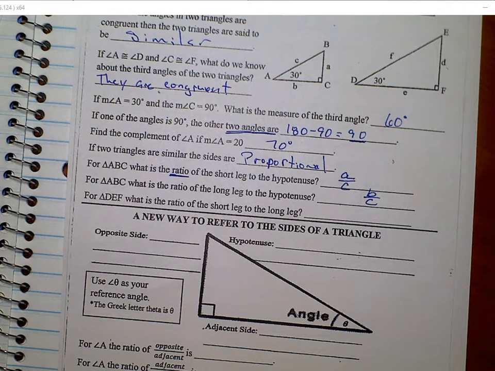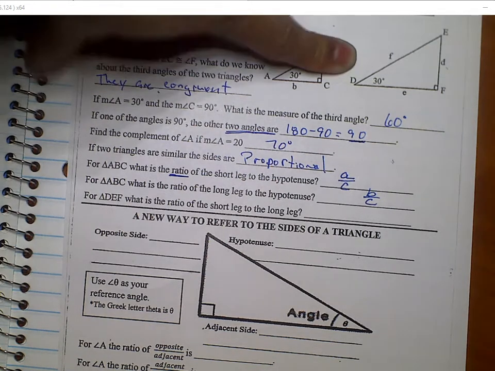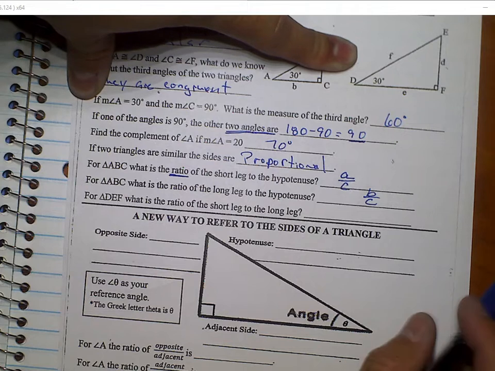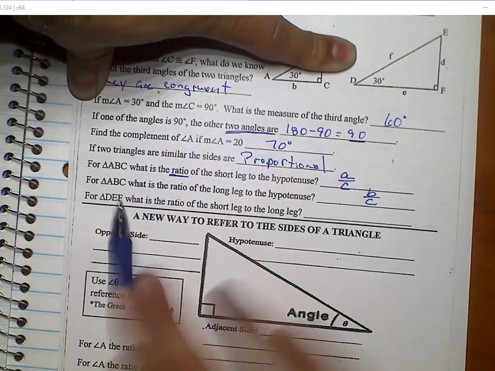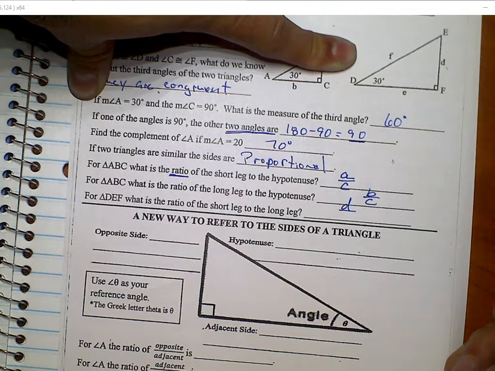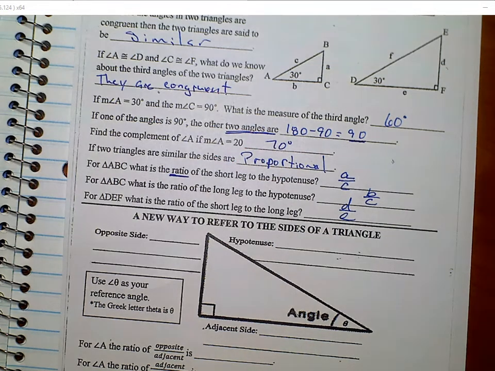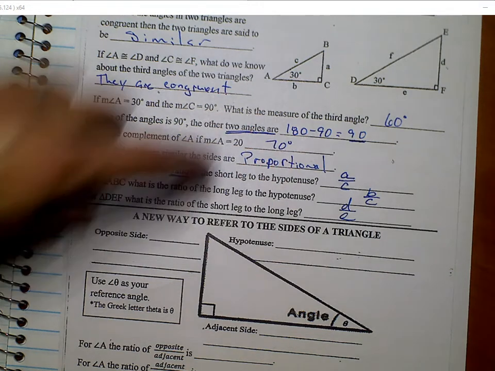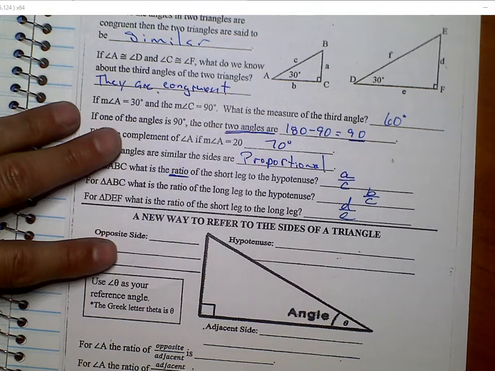All right, and then the last one. For triangle DEF, what is the ratio of the short leg to the long leg? So now we're talking about this triangle here, DEF. Which one's the short leg? Little d. So it's little d over little e, because it's the short leg over the long leg here. Yep.